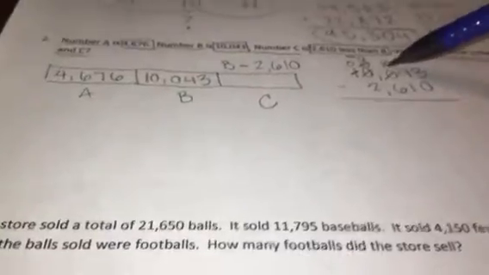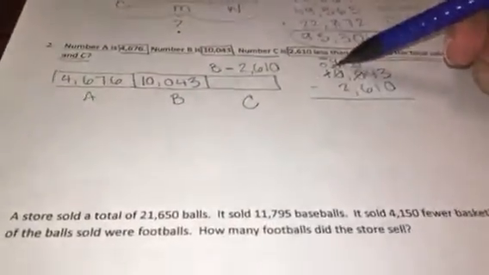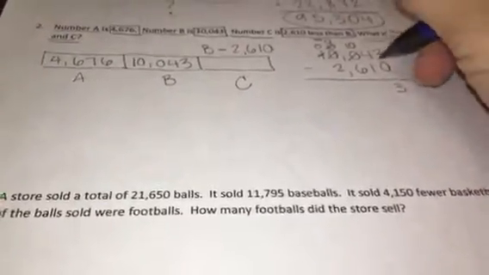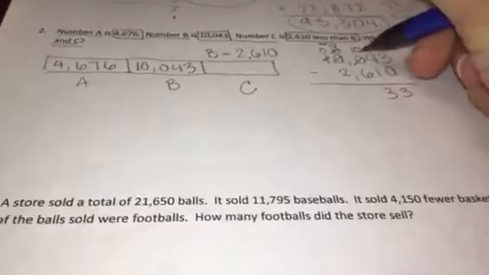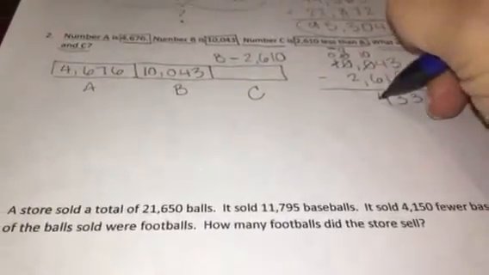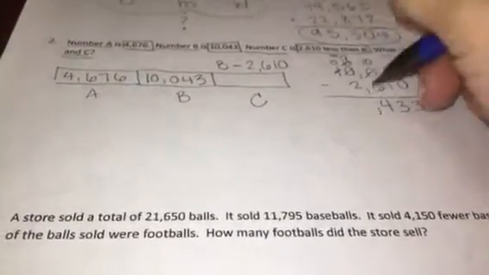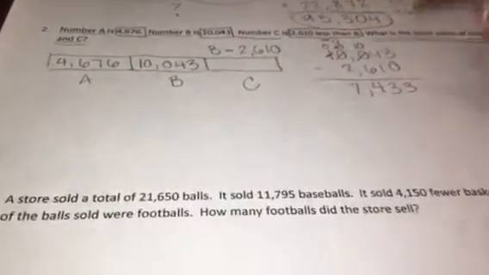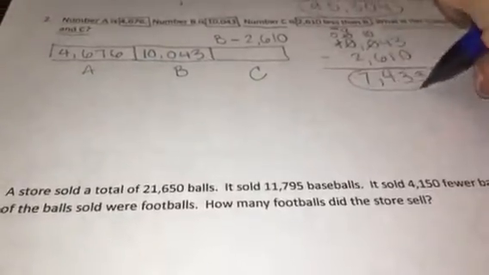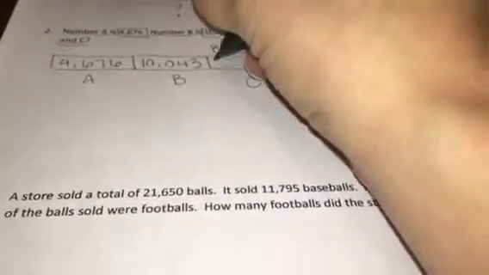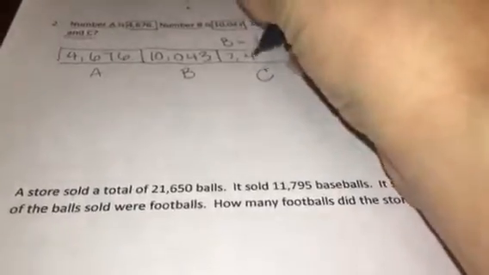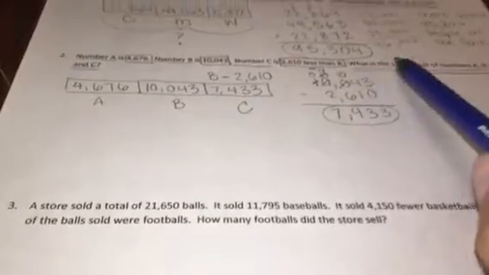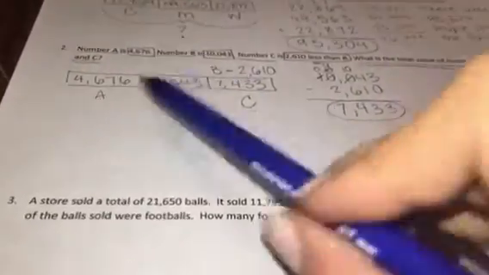Can we take 6 from 10? Yes. Can we take 2 from 9? Yes. So now we can subtract. 3 minus 0 is 3. 4 minus 1 is 3. 10 minus 6 is 4. Put your comma. 9 minus 2 is 7. And then we have 0 left over, so we don't need to bring that down. So this answer here, guys, is how much C is. So I'm going to fill that in. 7,433. But our question says, what is the total value of A, B, and C?